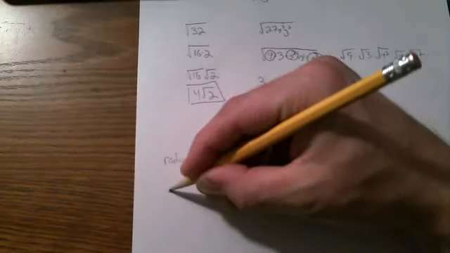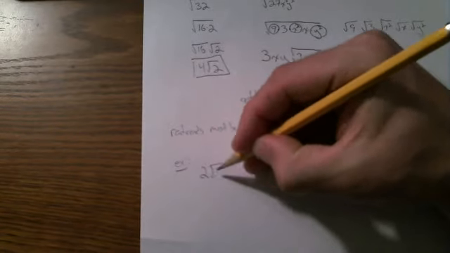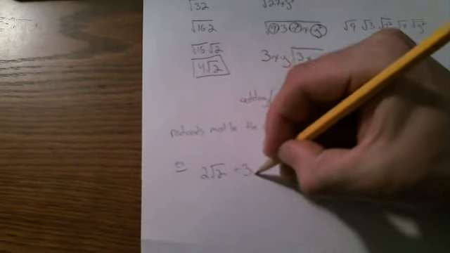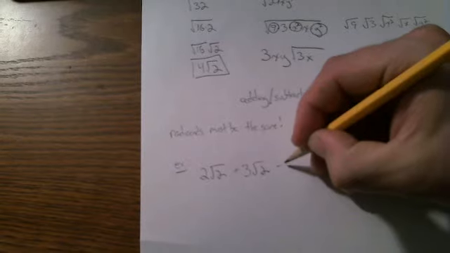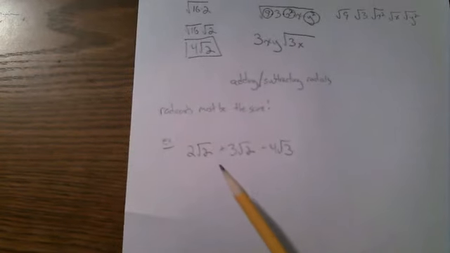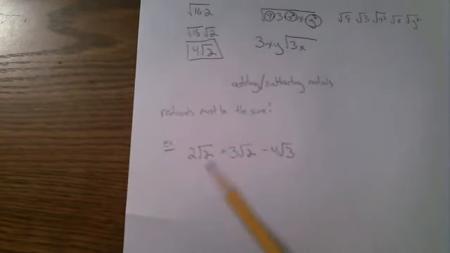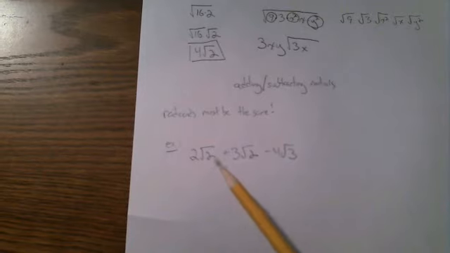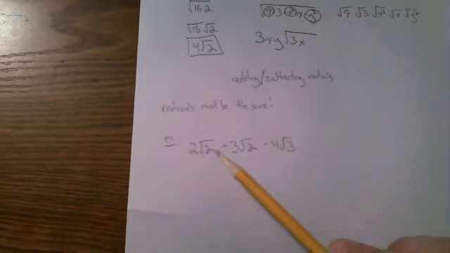If the radicands are the same, then you can add and subtract their coefficients. For example, let's say we had 2 radical 2 plus 3 radical 2 minus 4 radical 3. Now there's no need to simplify these radicals, but in the end this is what you're trying to end up with.